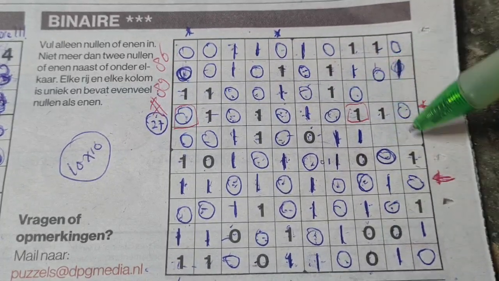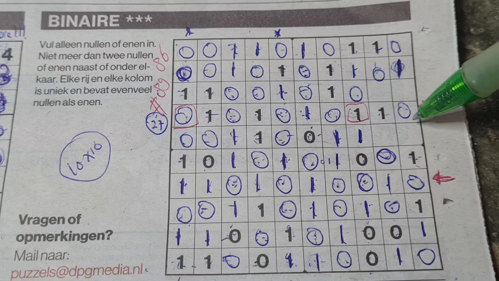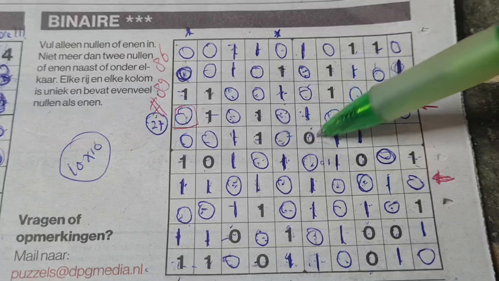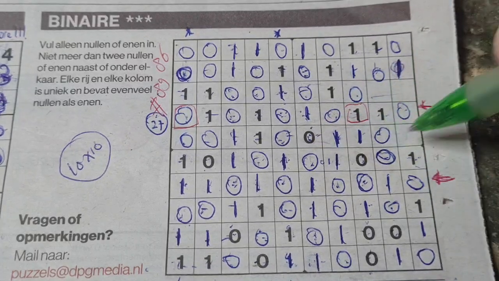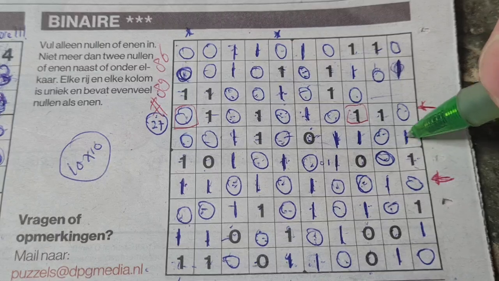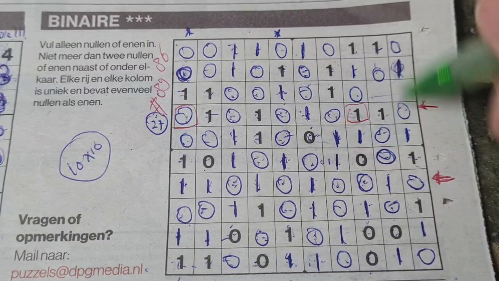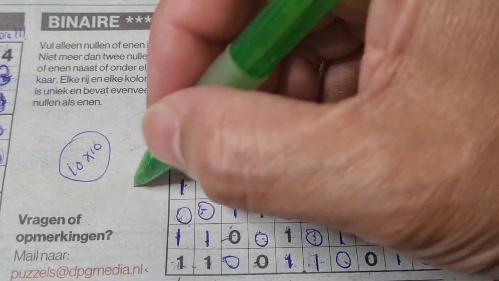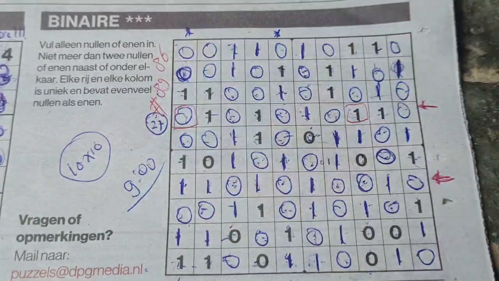1, 2, 3, 4. Double 1 here, no, there, no. 1, 2, 3, 4, 5, so the rest are ones. 1, 2, 3, 4, 5 ones, so the rest are zeros. Between 2 zeros comes a 1. Finished in 9 minutes. Well, this one took me a lot.